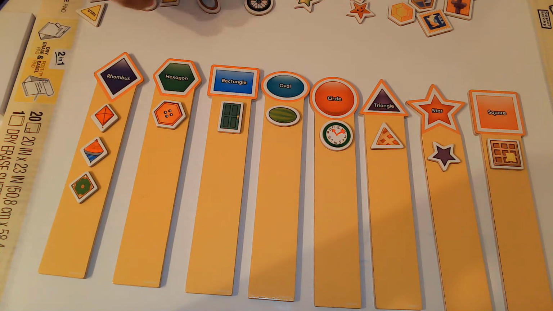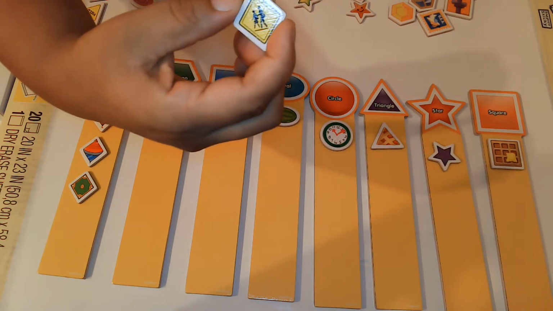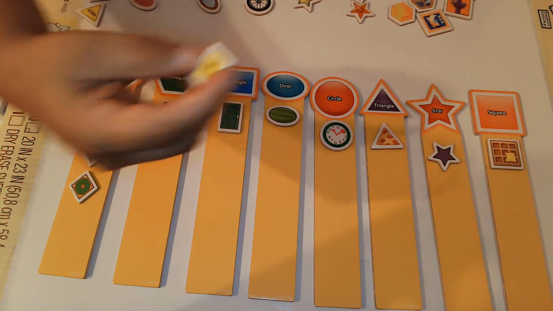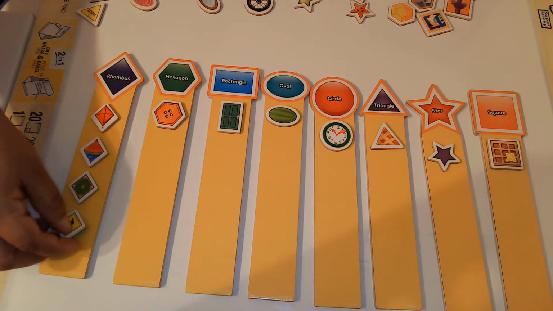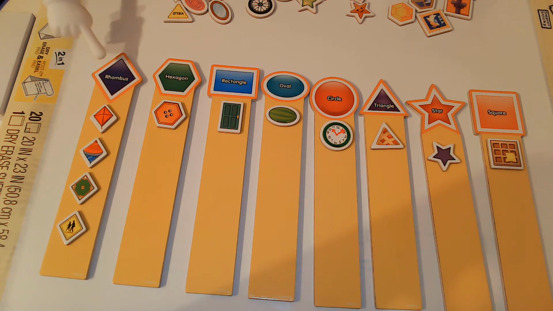And what else do we have over here? Oh, we have a sign that says that people can walk across the street. That also looks like a diamond. And I think that's all I have. So you're going to go around your house and see if you can find something that looks like a diamond.